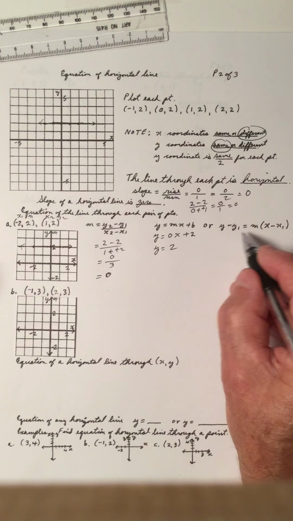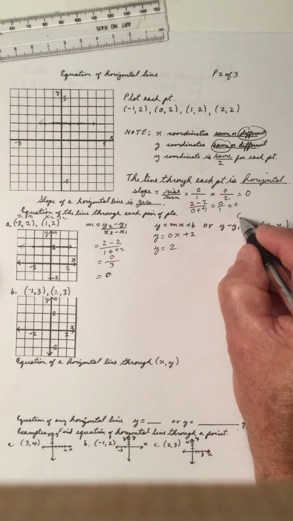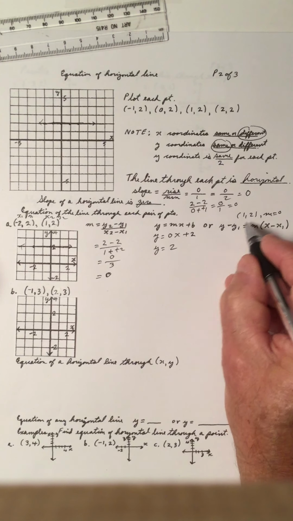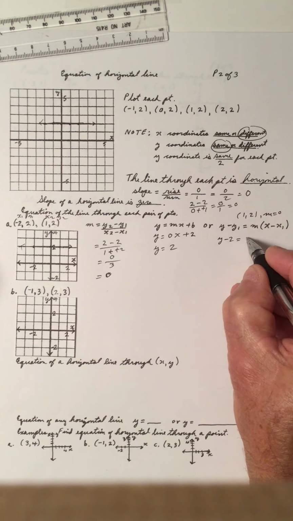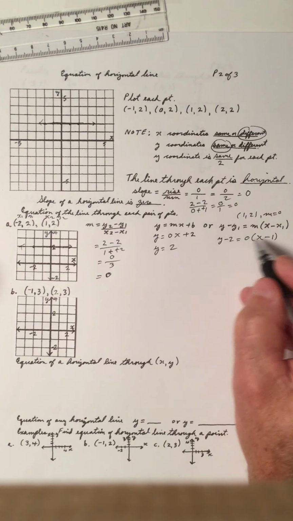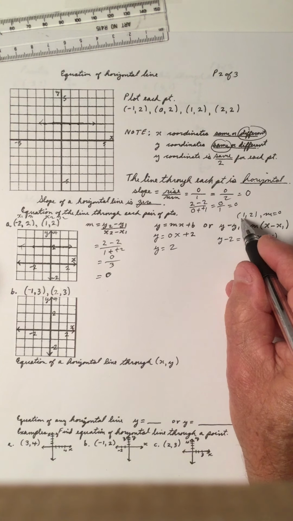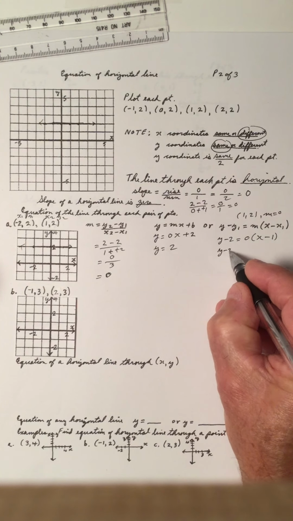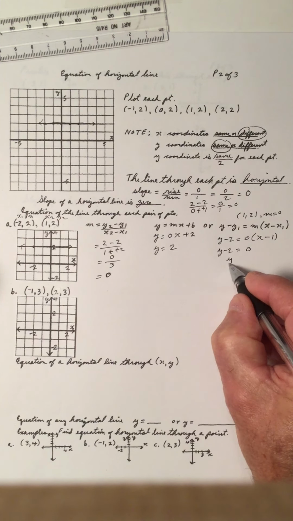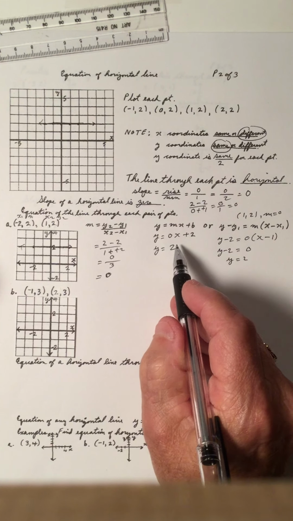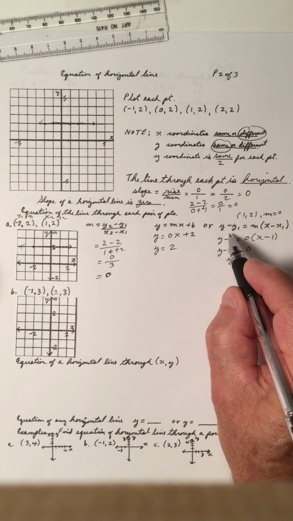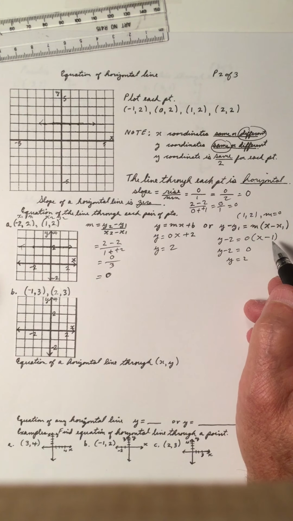And let's do it with the point-slope form. So let's pick the point 1, 2, and we have a slope of 0. So y minus 2 equals 0 times x minus 1. Notice when we put in the point-slope form, we change the coordinates to the opposites, and that 0 times x minus 1 is 0, so y equals 2. So either way, in slope-intercept form or point-slope form, you get y equals 2.